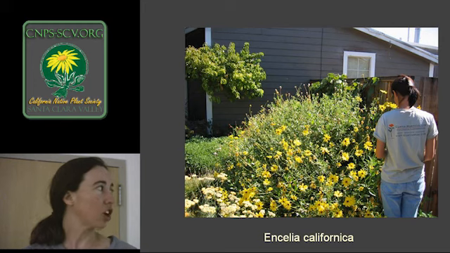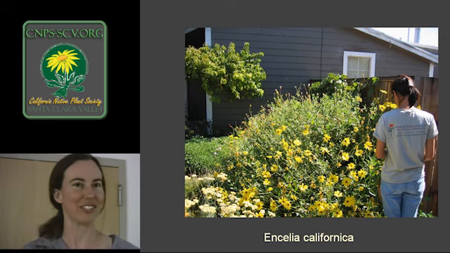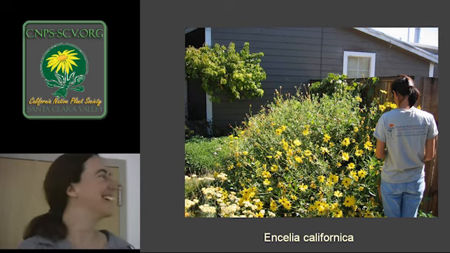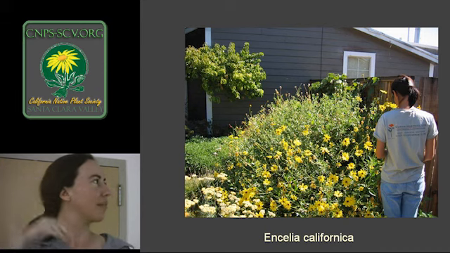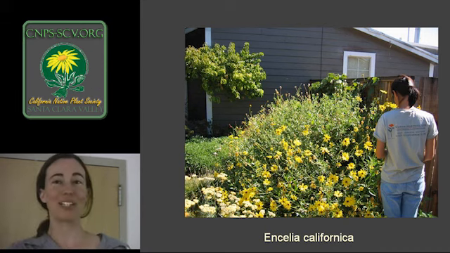And this is a large, fast-growing showy perennial. This is Encelia californica. I have one of our staff, Valerie, standing in to show you how big it was. I don't think she realized I was going to use this for years in different talks. Valerie's actually an inch taller than I am, so it actually gets pretty big.